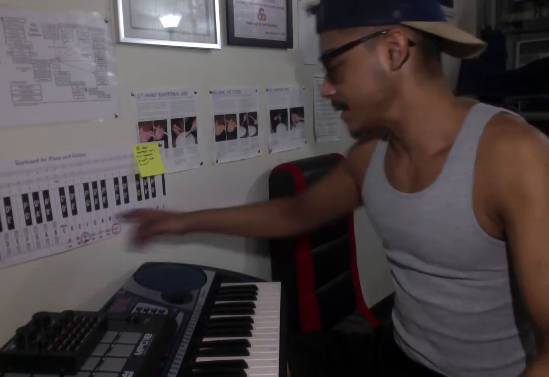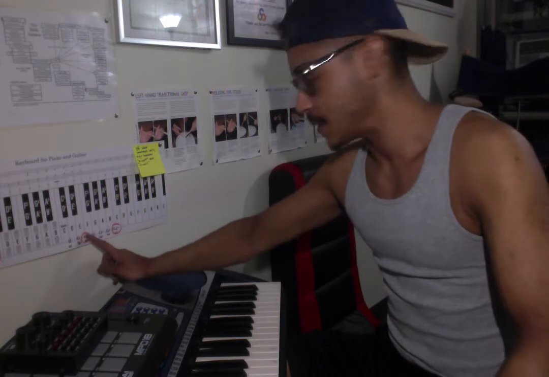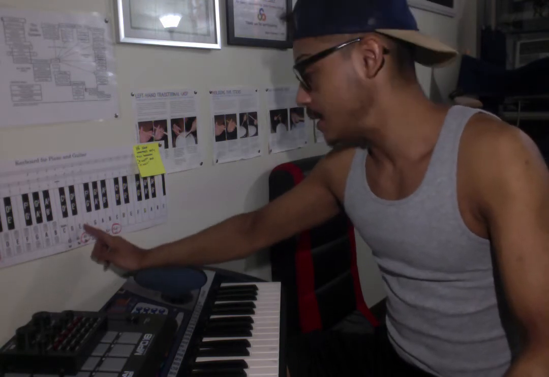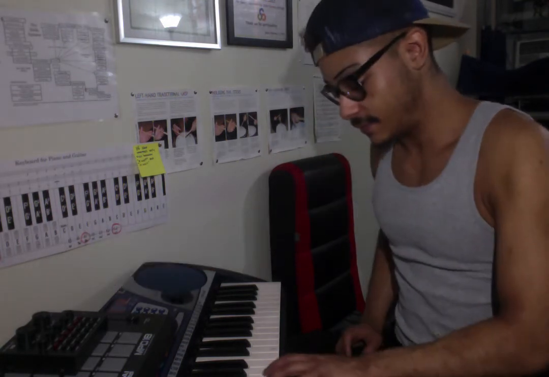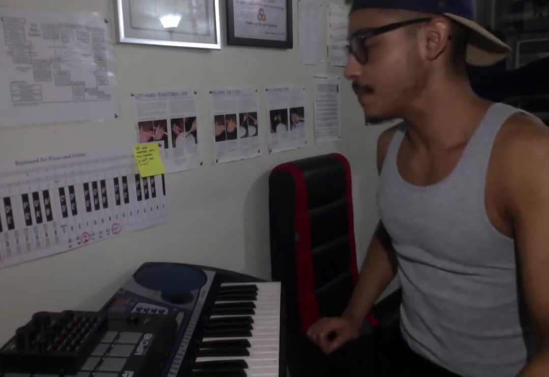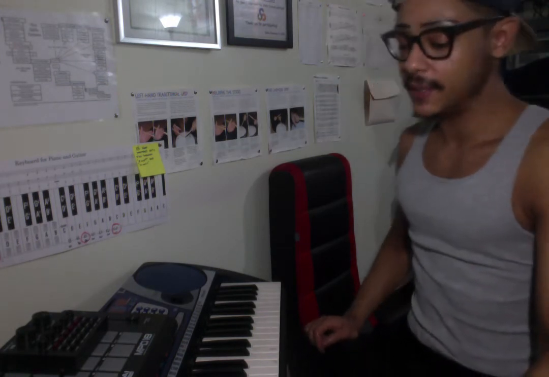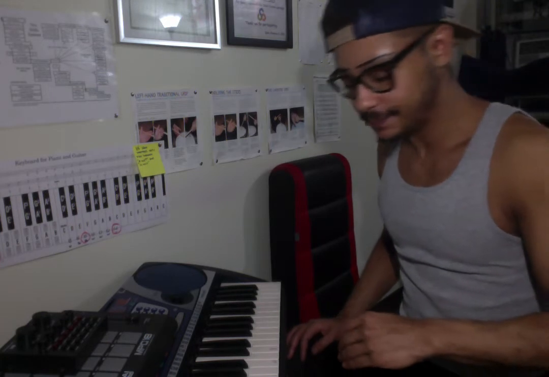I know that sounds confusing, but if you look at the keyboard, the half steps are only located between notes E and F and B and C. So if you remember where the half steps are located, you can understand how to play and build upon this formula for any kind of major scale.